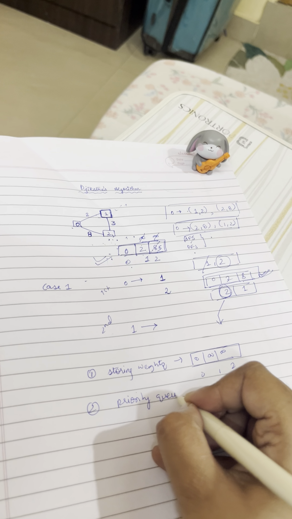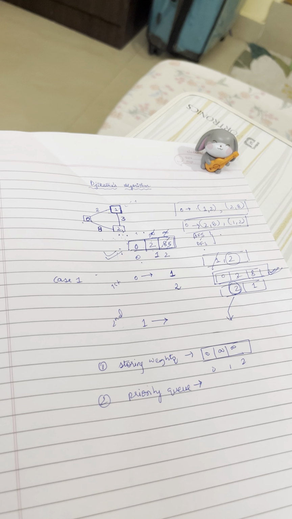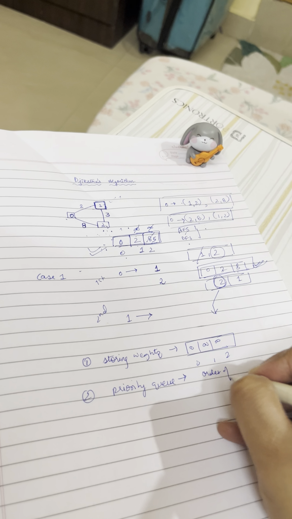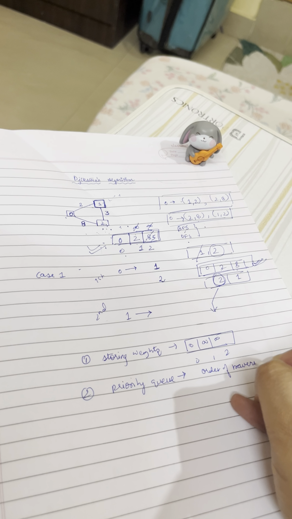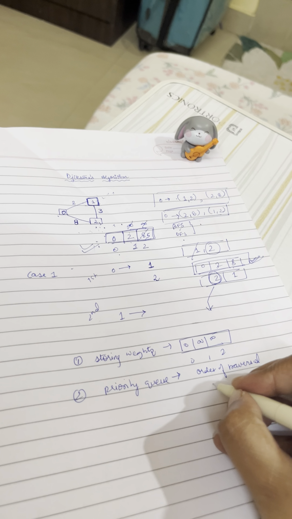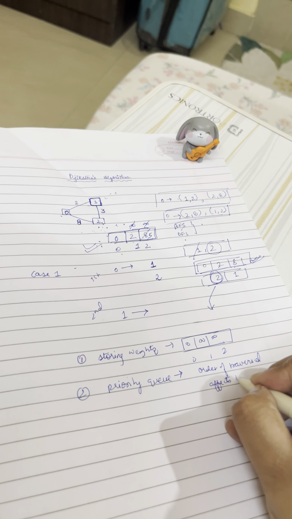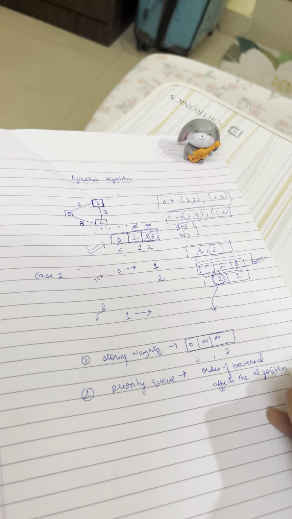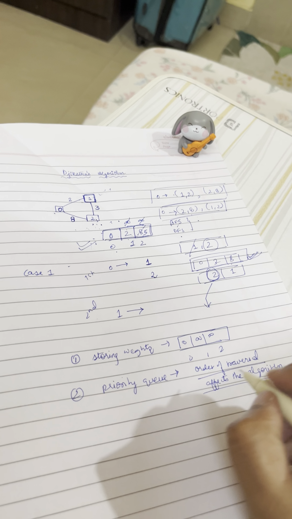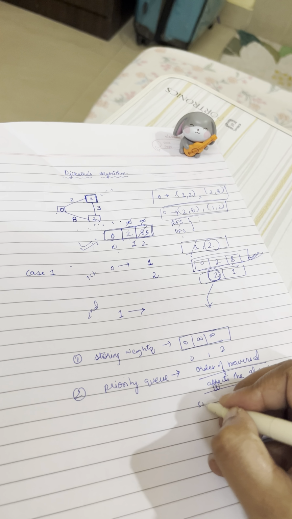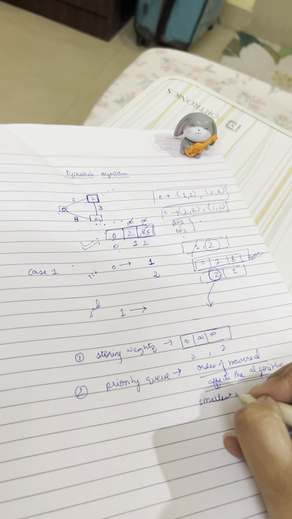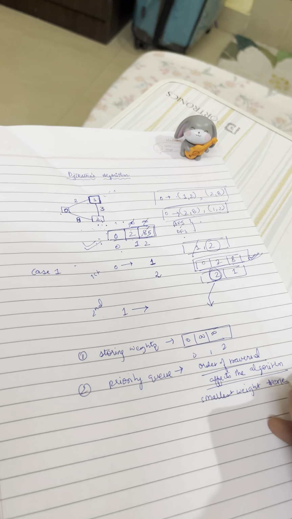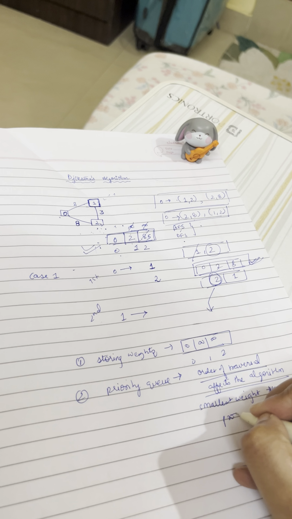Okay, because here the order of traversal affects the algorithm. So it's important to choose the order of traversal where the smallest weight vertex is processed first.